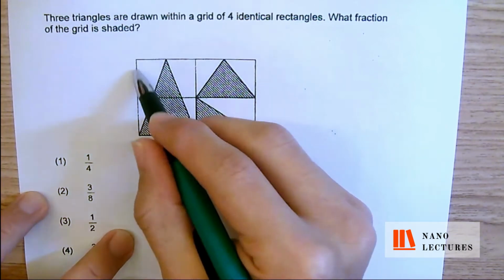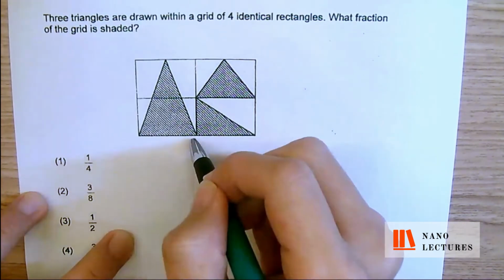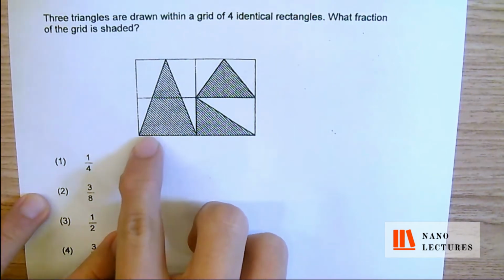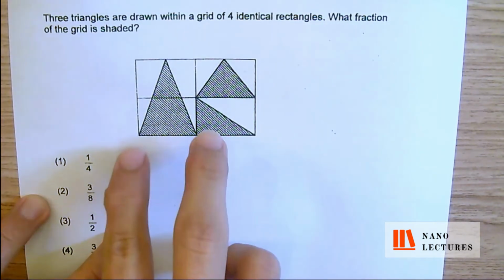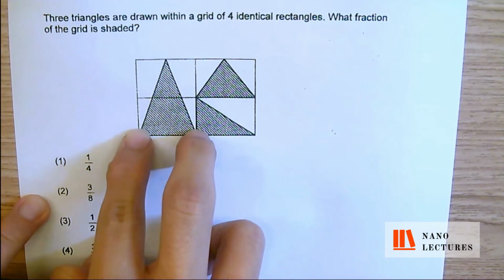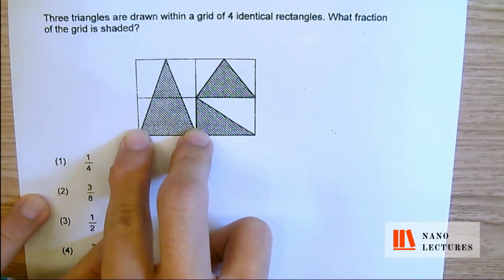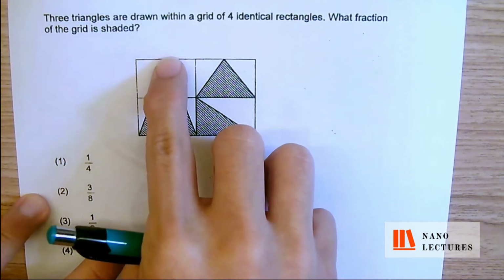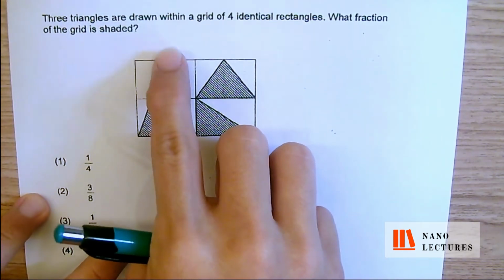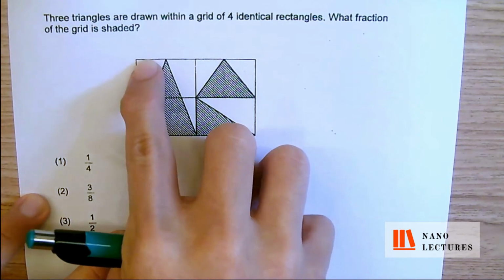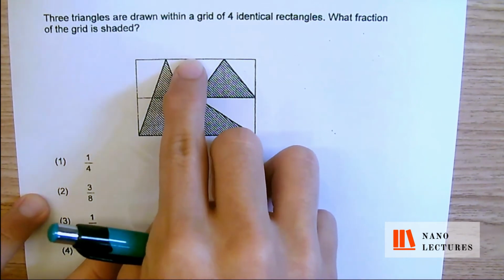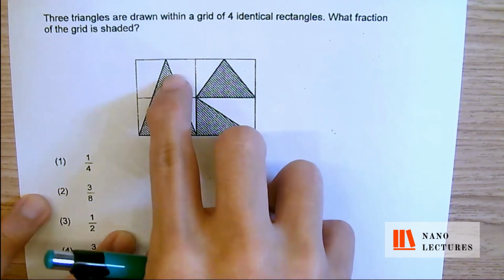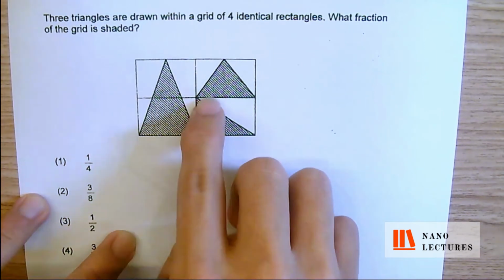I do not know whether the teacher taught you, but at least right now I'm going to remind you. I repeat myself. If the base of the triangle, which is here, is the exact same length as one of the sides of the rectangle, and the tip of the triangle is touching the opposite side, no matter where it is, whether it's touching here, here, or here, it does not matter. As long as it touches, the area of this triangle will be half of the rectangle.